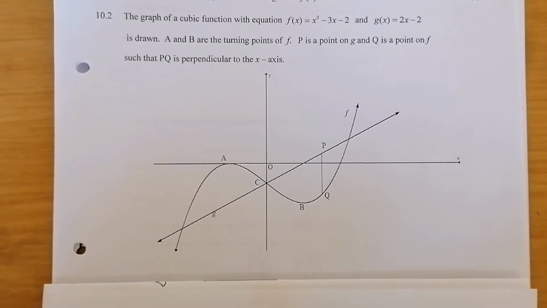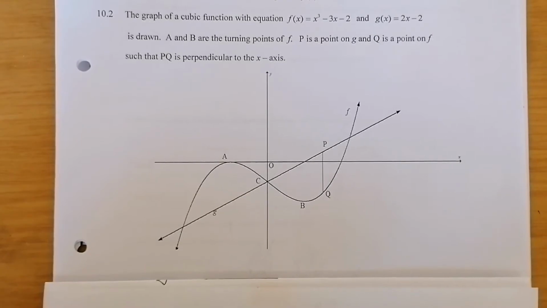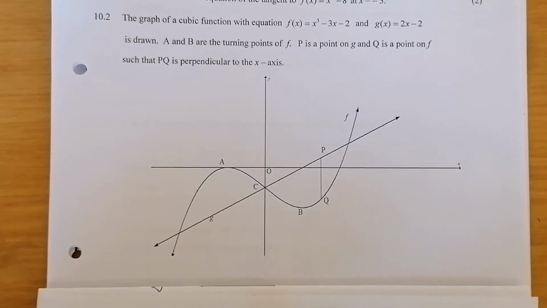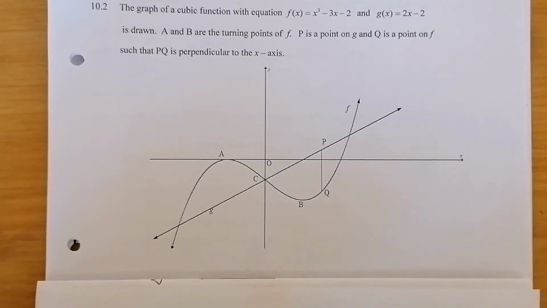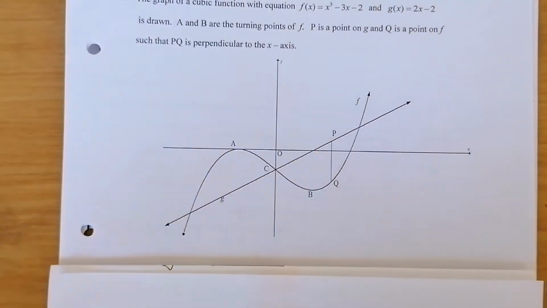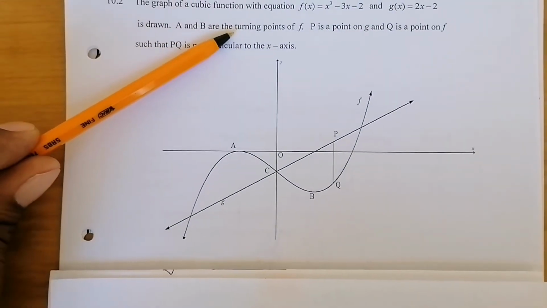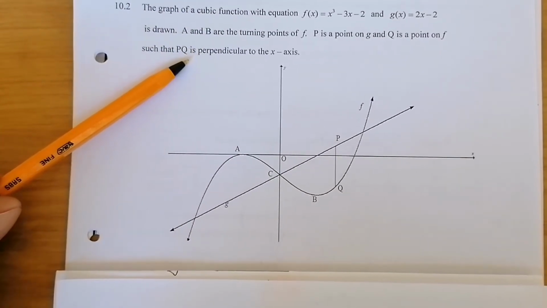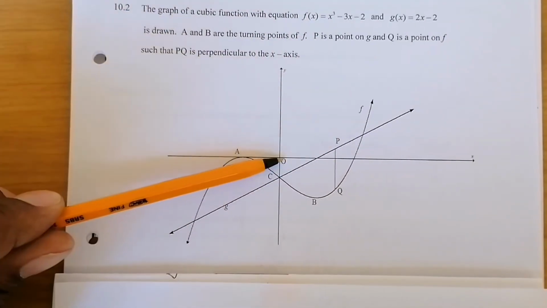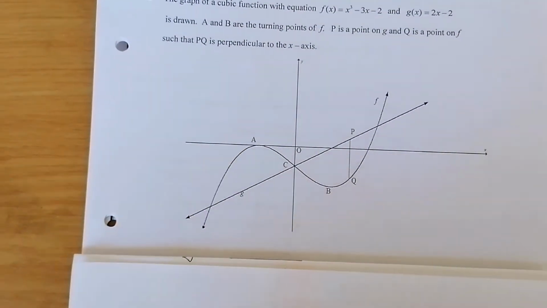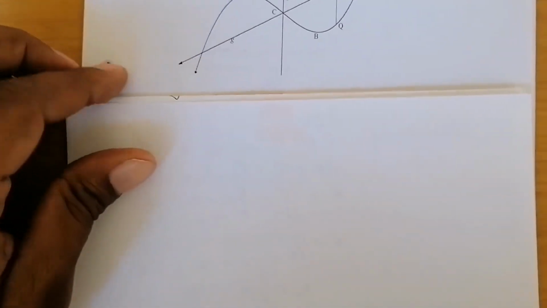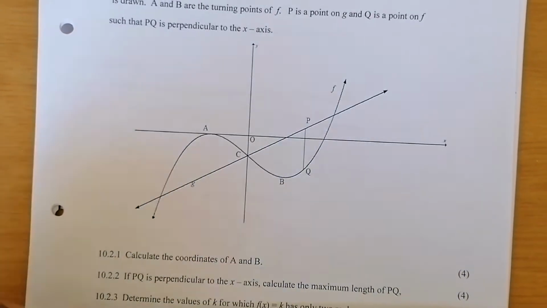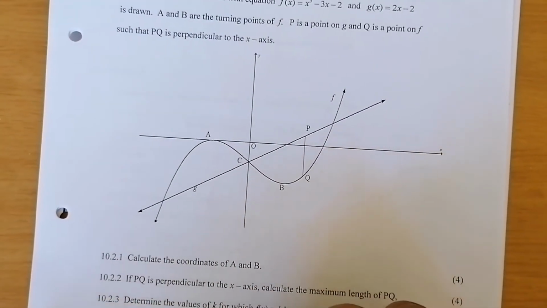P is a point on g and Q is a point on f, such that PQ is perpendicular to the x-axis. Great stuff. Folks, keep in mind, we have the turning points and we are told that PQ is perpendicular to the x-axis. Now, let's attempt the questions and see how this information is going to help us to answer all the questions that they are asking us.